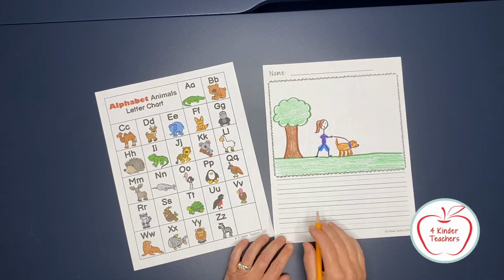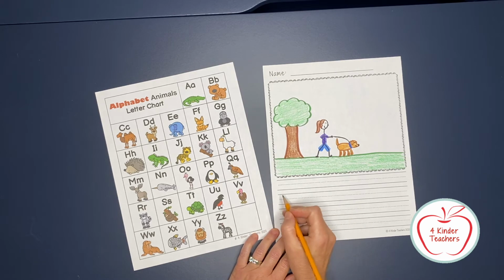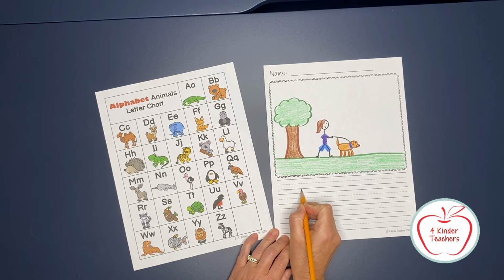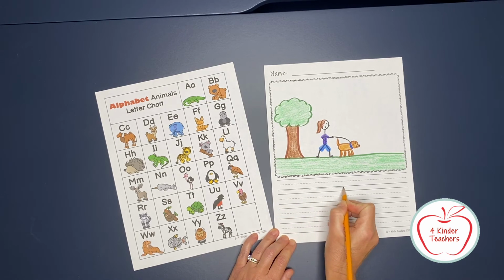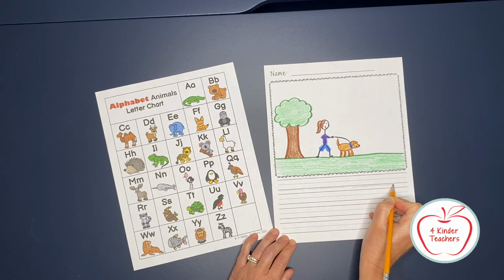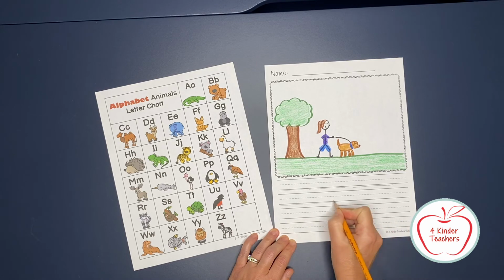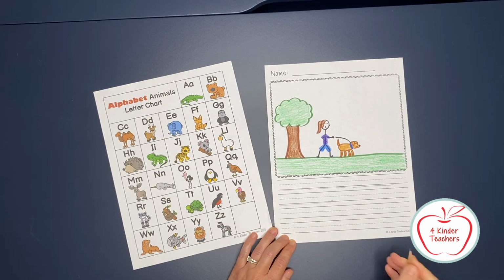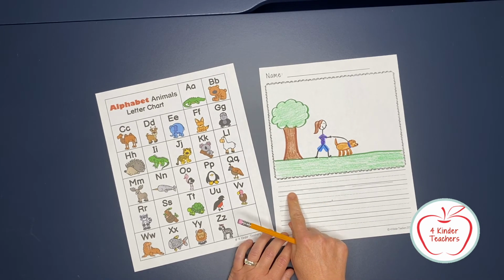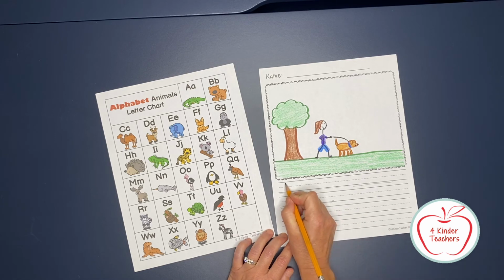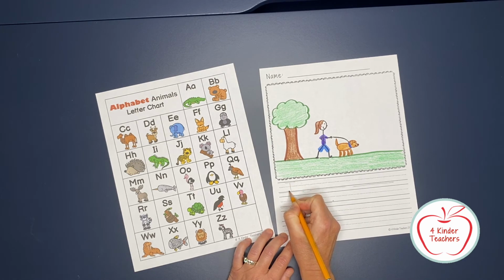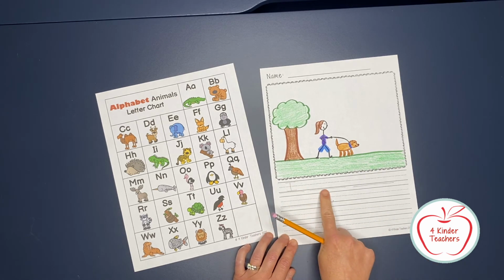So I have 4 words. Let's write a line for each of my words. 1, 2, 3, 4. And I know sentences end with a period, so I'll put a period at the end. The first word is I, and I know how to spell I. It's a capital I, so I will write I. The next word was I walked.